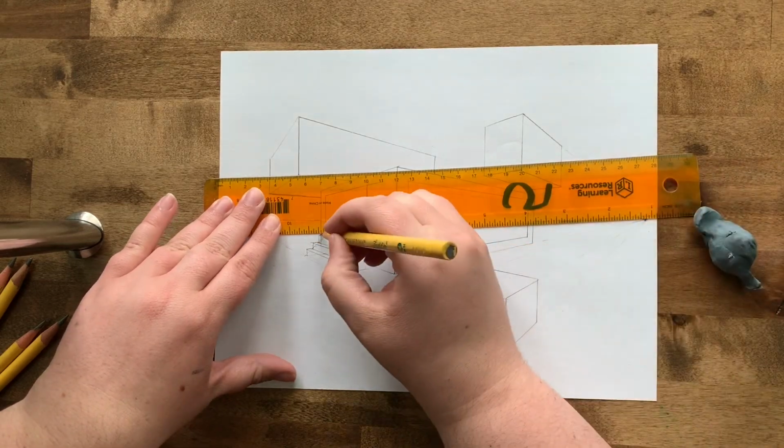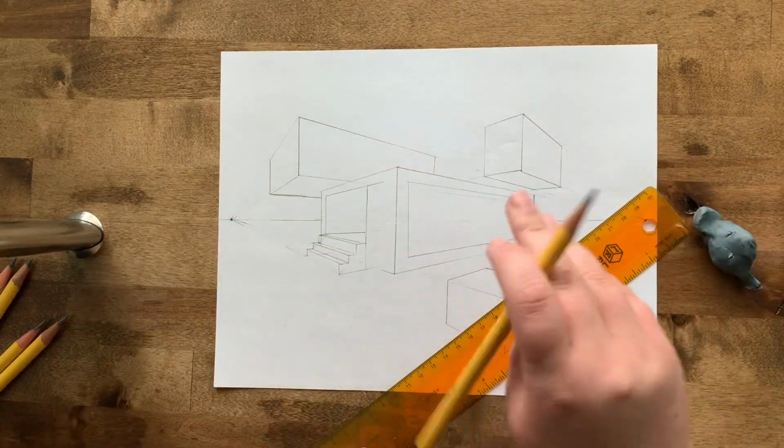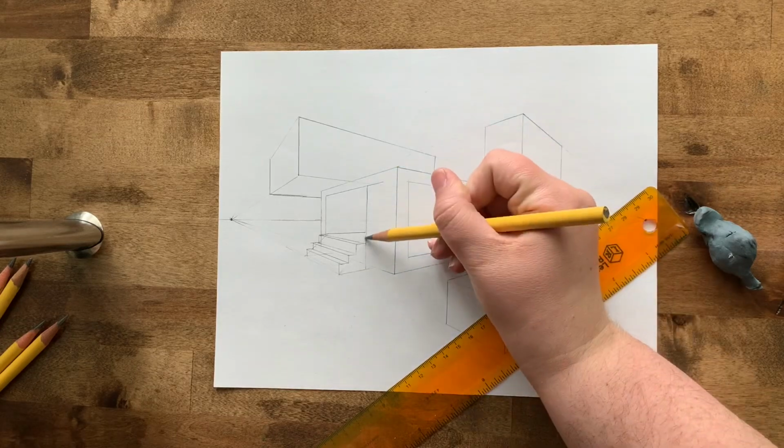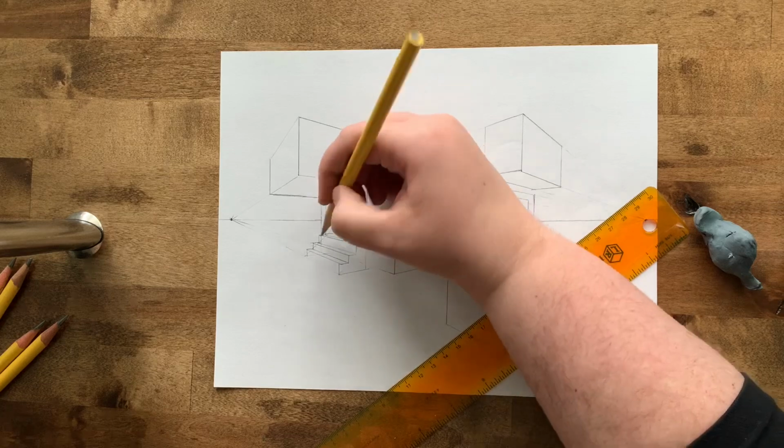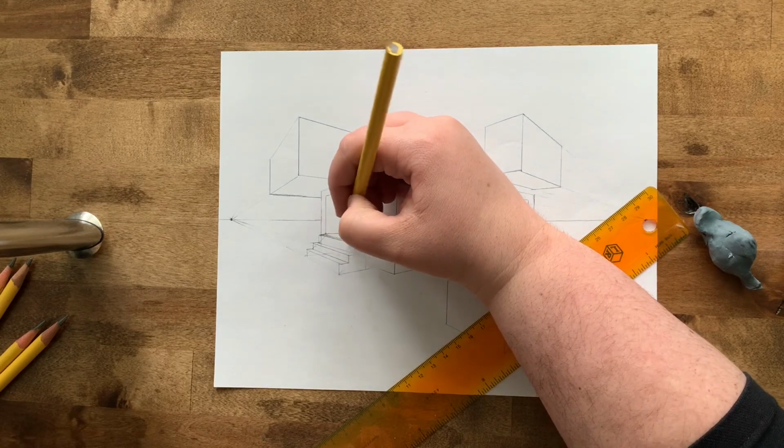I can also add how my stairs enter the building, making a kind of stage for them. I'm going to my right vanishing point for that line. Now I can shade it in.